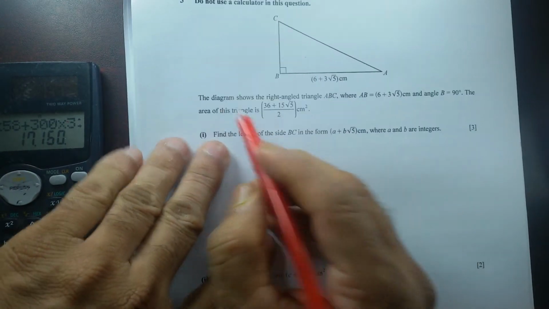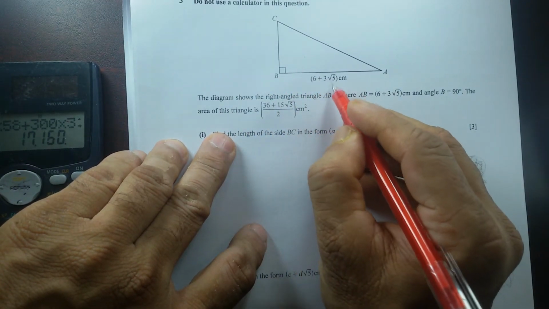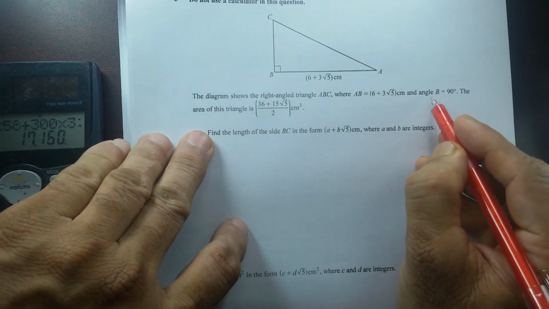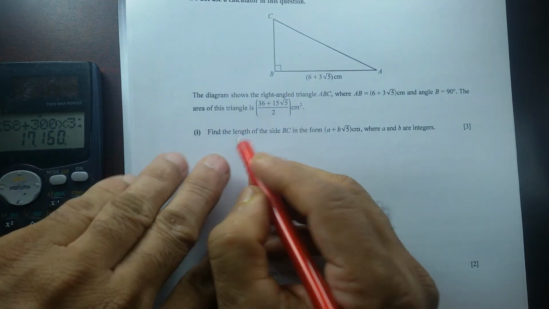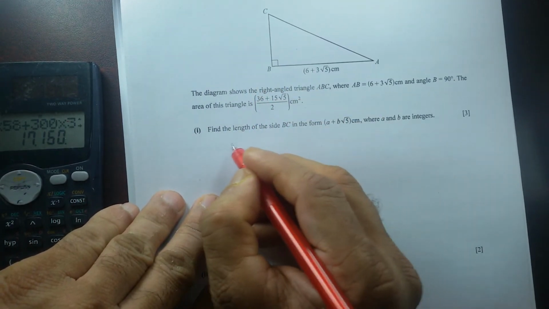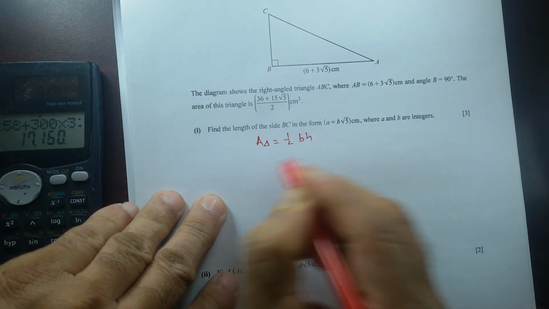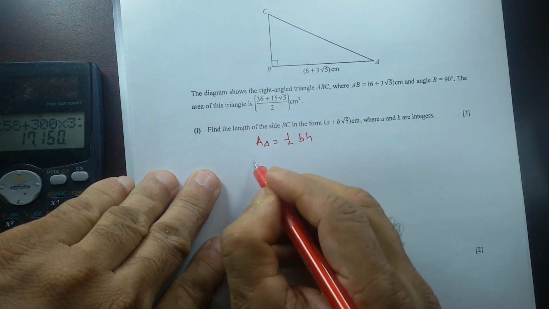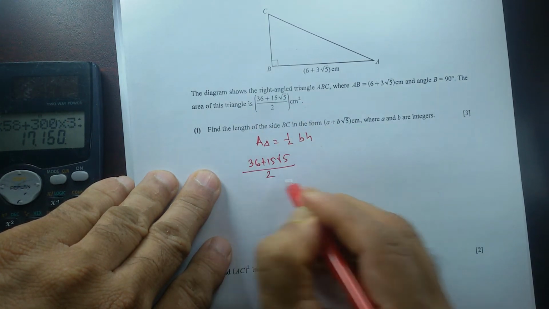Let's do question number 3. Okay, this is a right angle triangle ABC. AB is given as 6 plus 3 square root 5, and angle B is 90 degrees. The area is given. So find the length of side BC. This is pretty straightforward. We know area of the triangle equals half base times height. In this case, area is given as 36 plus 15 square root 5 divided by 2.